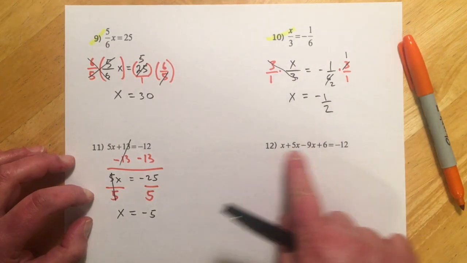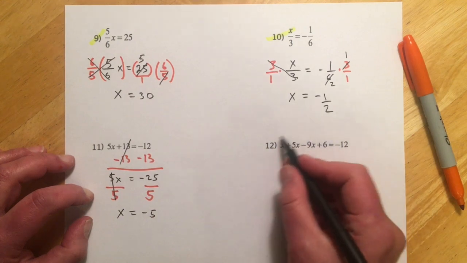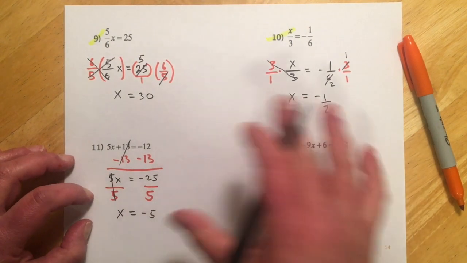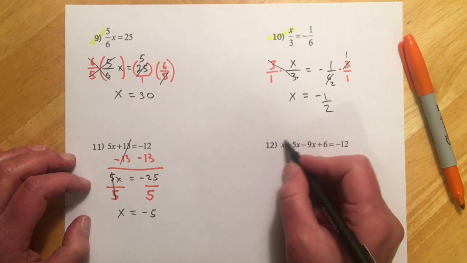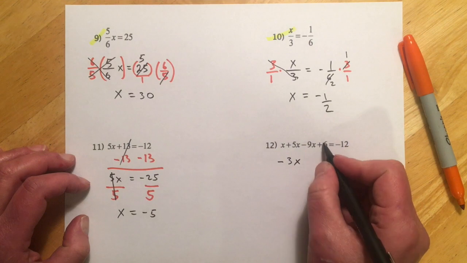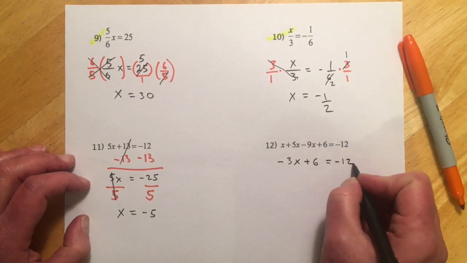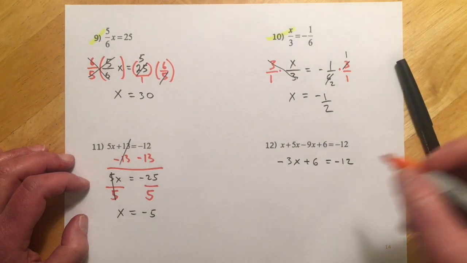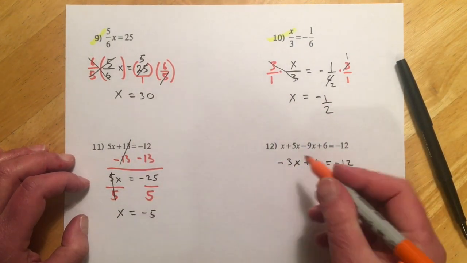So this one, we'll go back to the simplify 1.1 section. I'm going to put all this stuff together as much as I can, and then see where that gets me. So right here I got x plus 5x, that'd be 6x, and then minus 9x would make minus 3x, and then that plus 6 not like terms, so I gotta leave that alone. And then, so I've simplified, so now I want to do my add subtract to get things away from x.